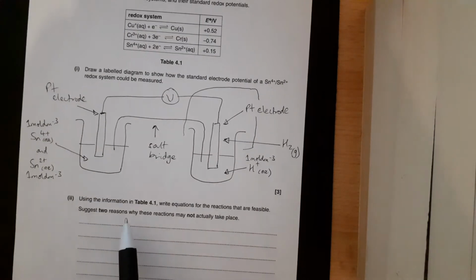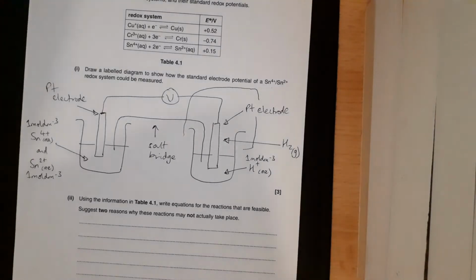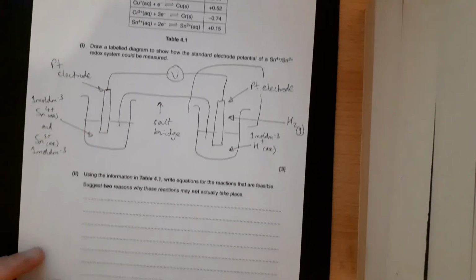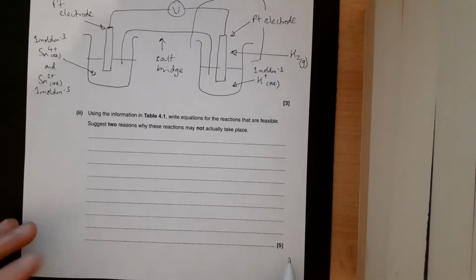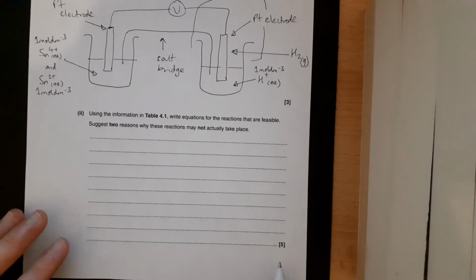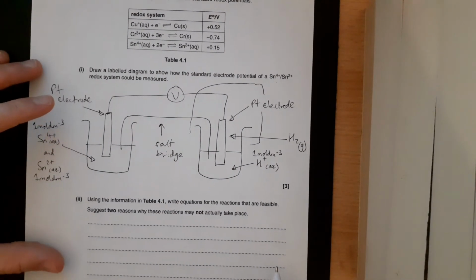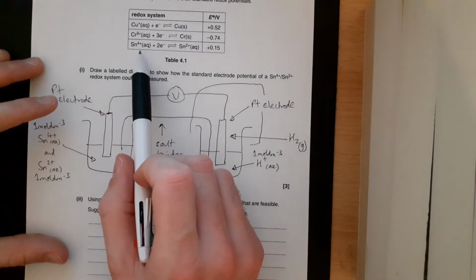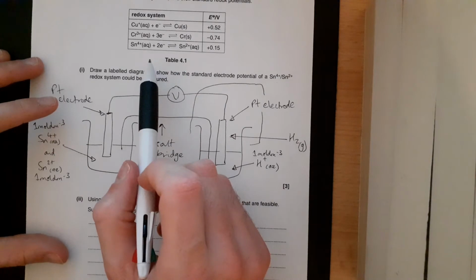It then says, using the information in the table, write equations for the reactions that are feasible. Okay, suggest 2 reasons why these reactions may not actually take place. Okay, so again, we've got quite a bit to do here. We've got 5 marks, so at least they're giving us a decent chunk of marks for what's going on here. So if we're looking at what's going on here, then we've got 3 redox systems. So there's 3 possible reactions, right?